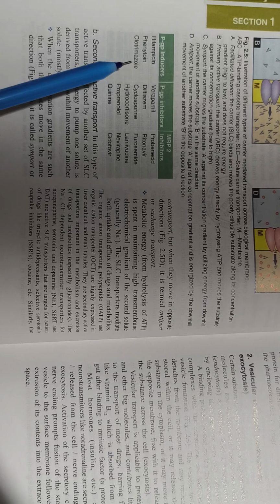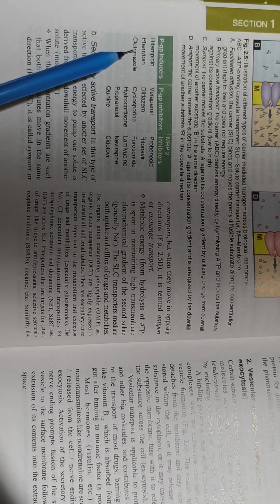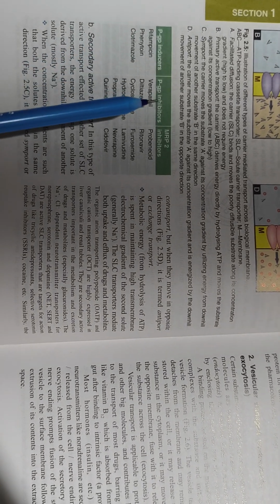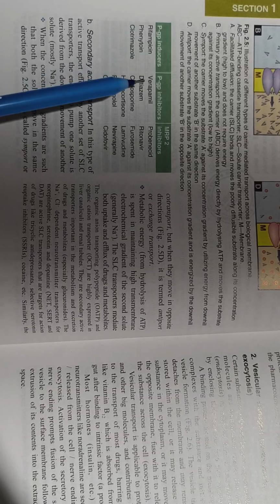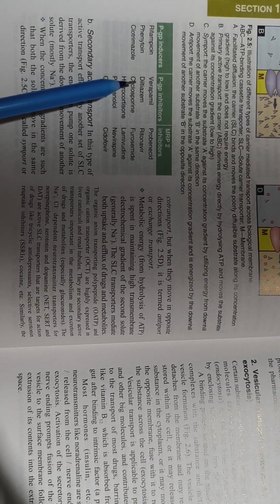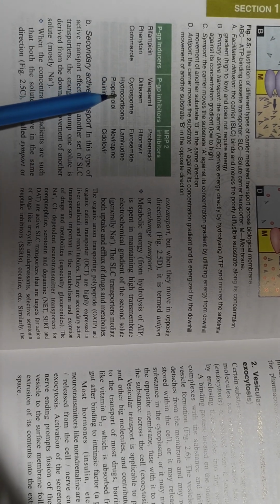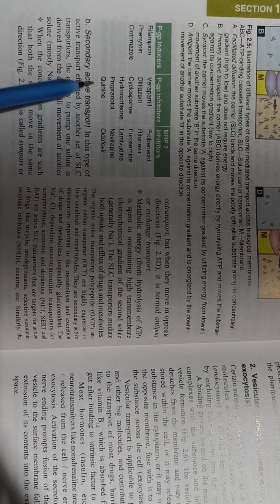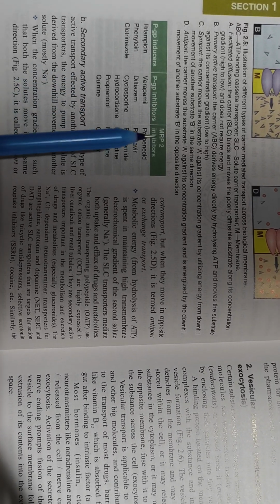PGP inducers are rifampicin, phenytoin, clotrimazole. PGP inhibitors are verapamil, diltiazem, cyclosporin, hydrocortisone, propranolol, quinine.